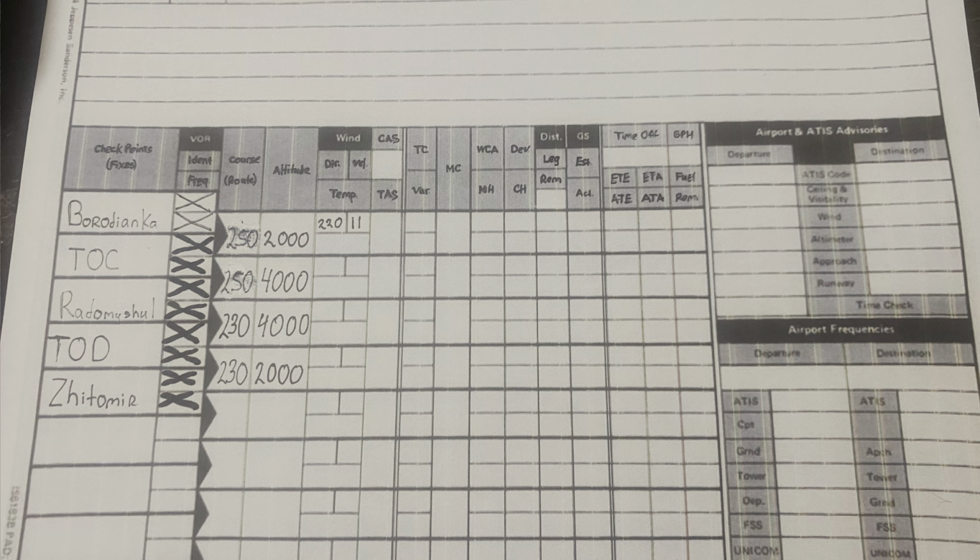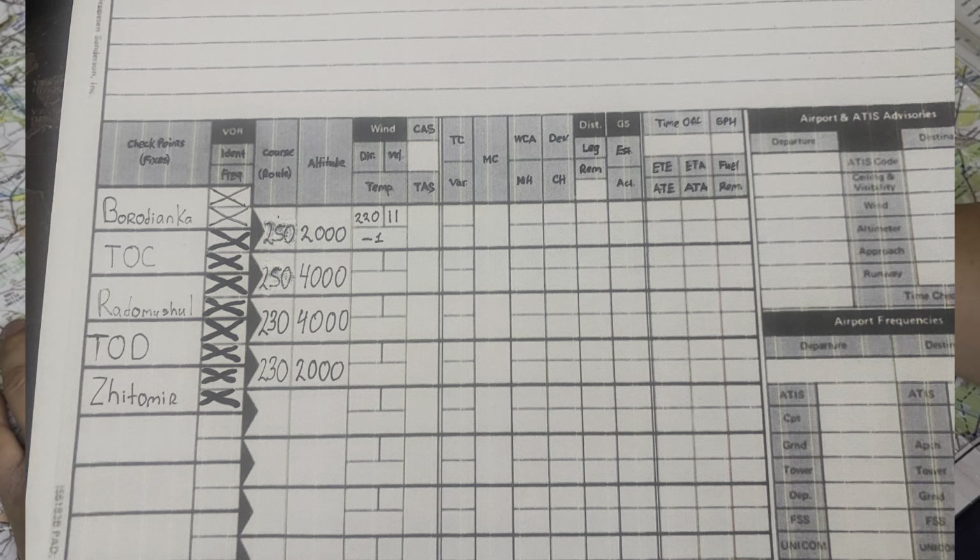So the wind at this altitude, 2,000 feet, approximately 609 meters, will be 220 degrees, the direction, and the speed is 20 kilometers per hour, approximately 11 knots. And the temperature will be -1.